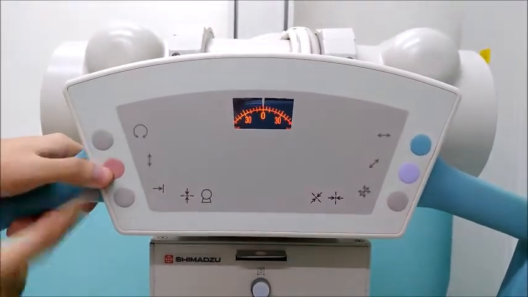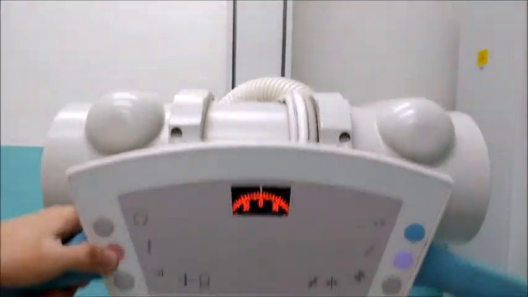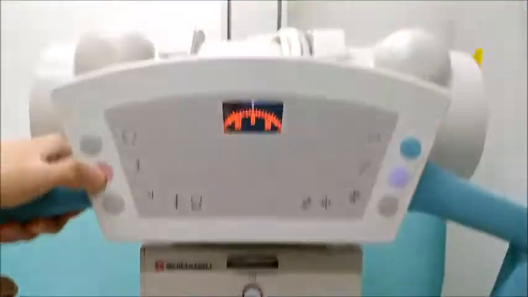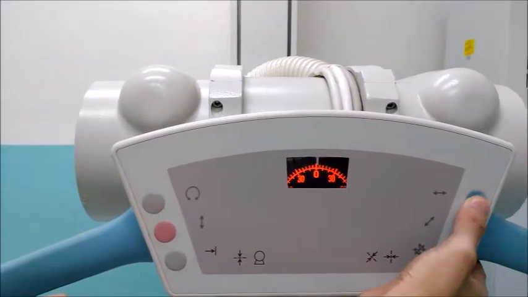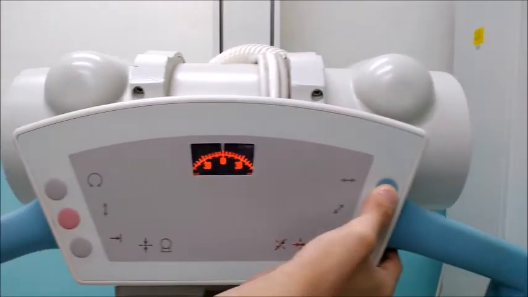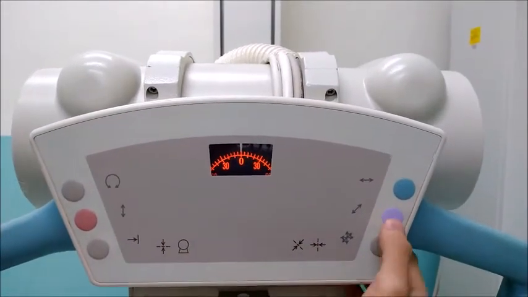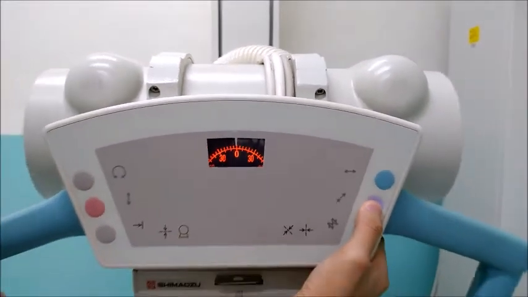Then we also have this button. This is the up and down movement of the X-ray tube in relation to the table. This is for the left and right in relation to the red tech or the controller of the machine. This is for backwards and forwards going towards the operator.